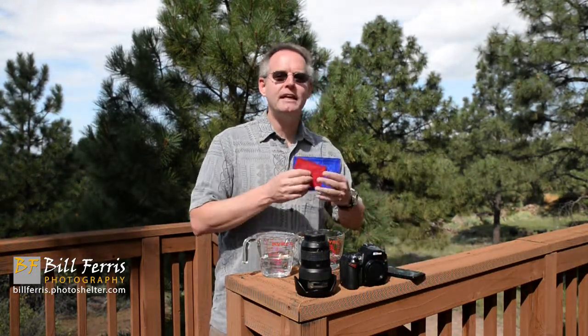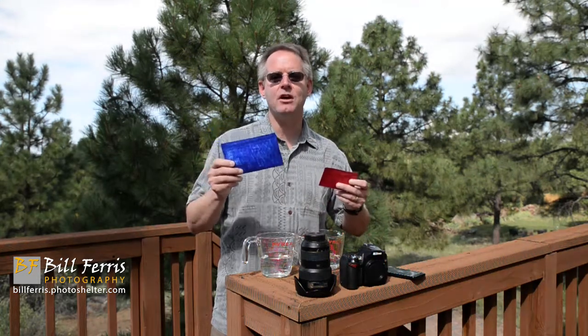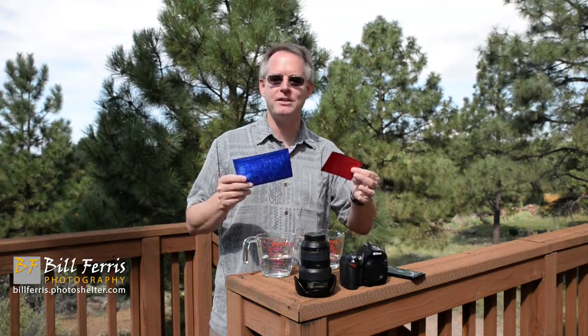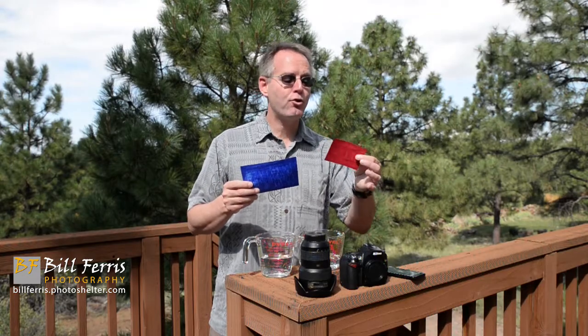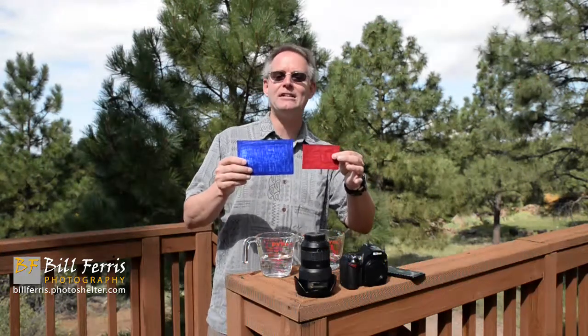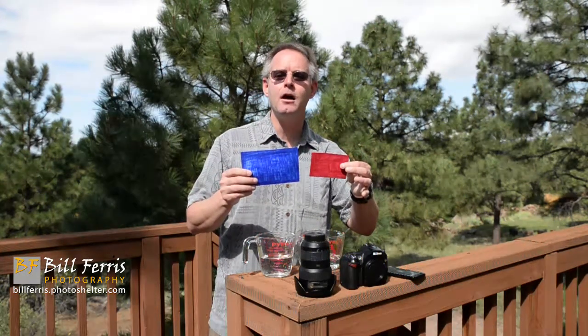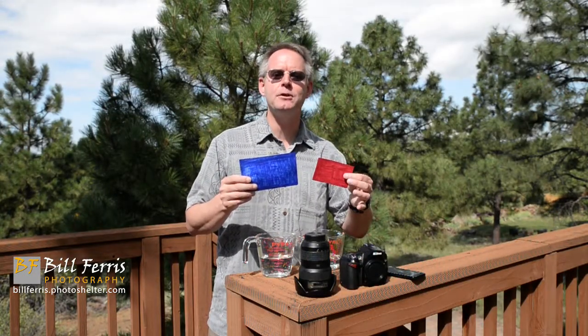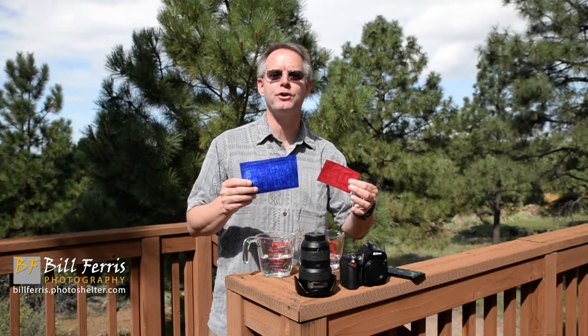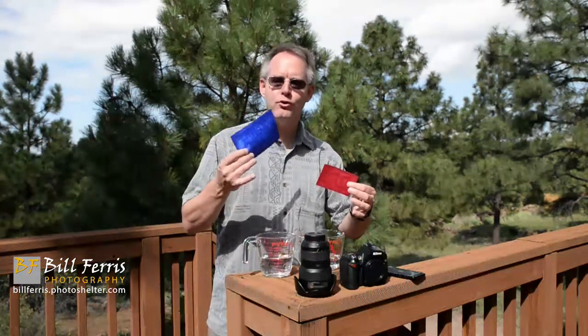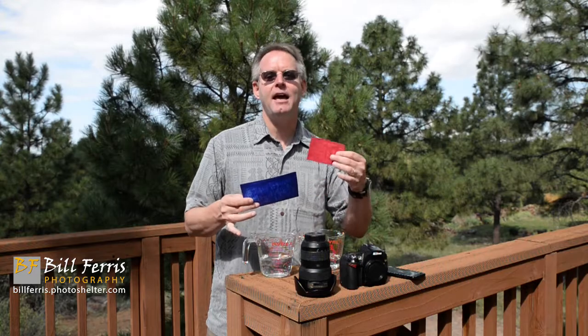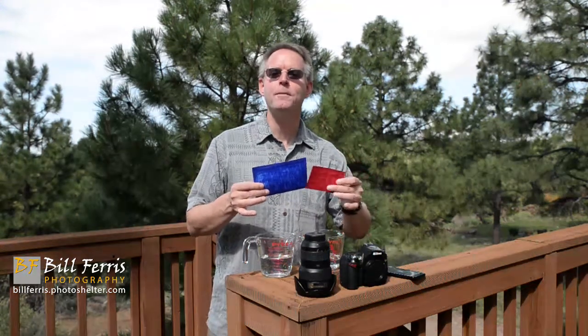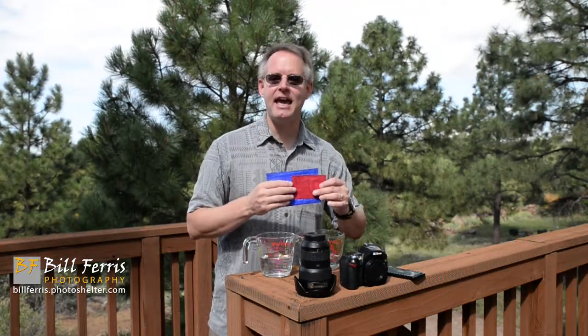Now, looking at the comparative sizes of a full-frame sensor and a crop sensor, you might think that because the crop sensor records less light, there's less surface area upon which the light will fall, that the crop sensor camera would need to make a longer exposure in order to record the same total volume or quantity of light and make a properly exposed image. In fact, that's not the case.